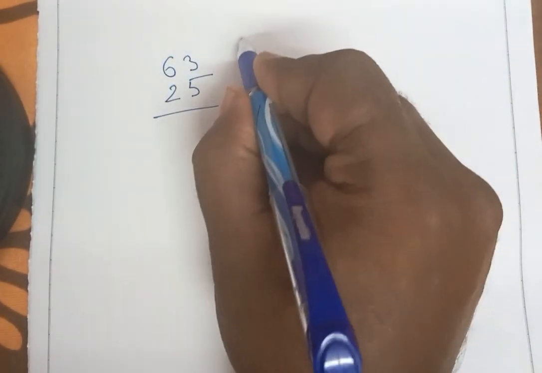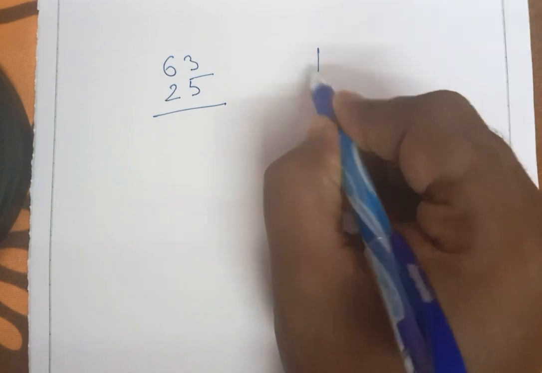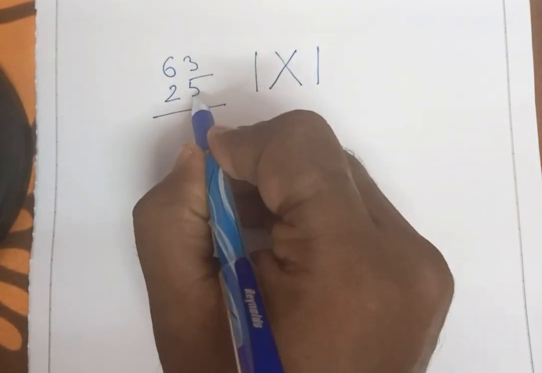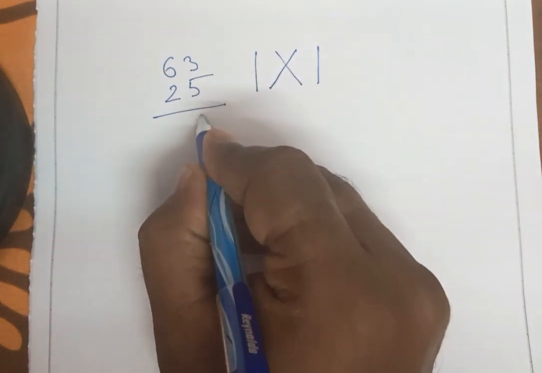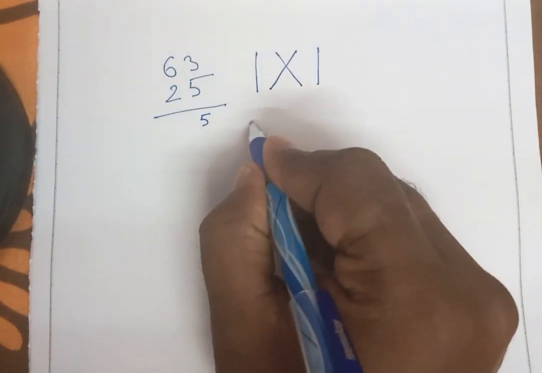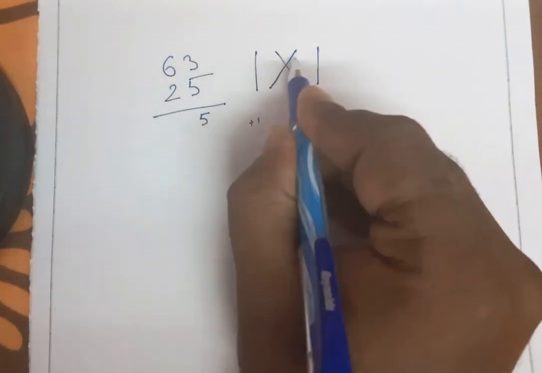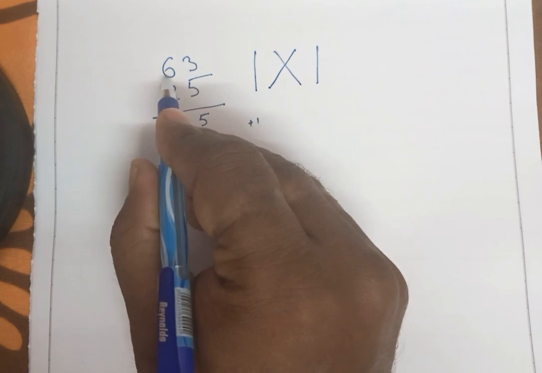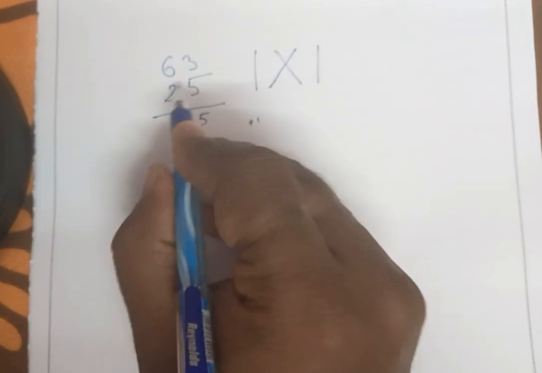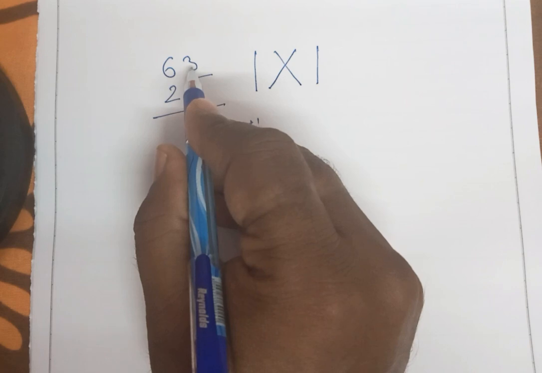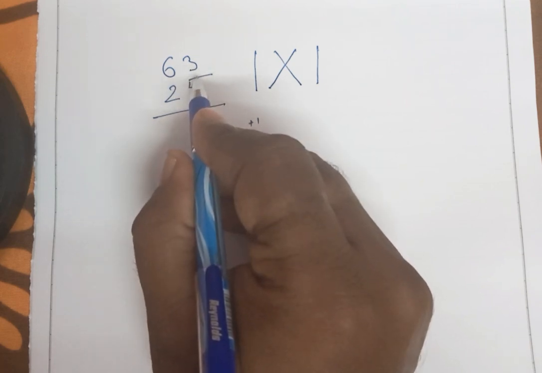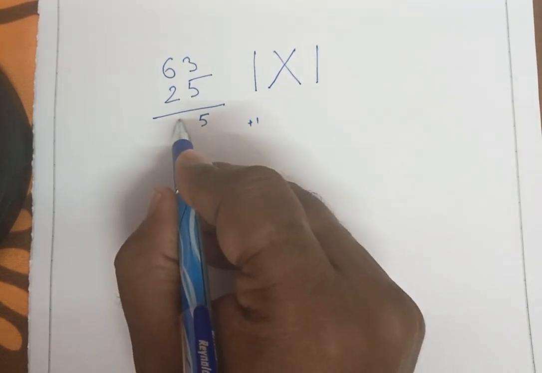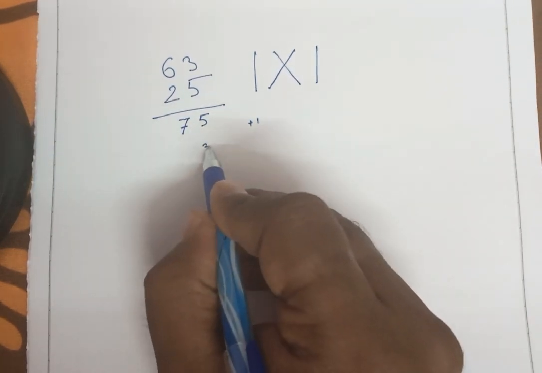Now if you follow the rule, you have to multiply 3 into 5 first, that equals 15. Here it is 1. Now multiply this plus this, so 5 into 6 equals 30, and 3 into 2 equals 6. If you add these two, it will be 36, and here it is 1, so it will be 37. So 7 here and 3 here.